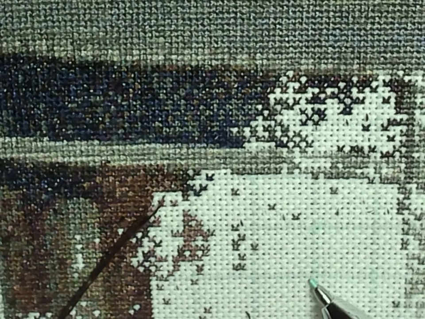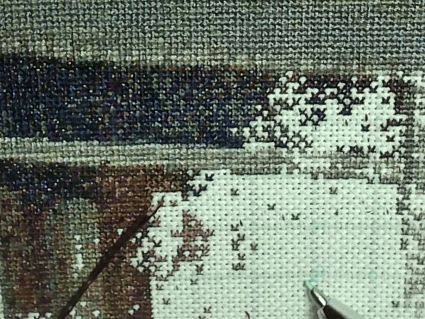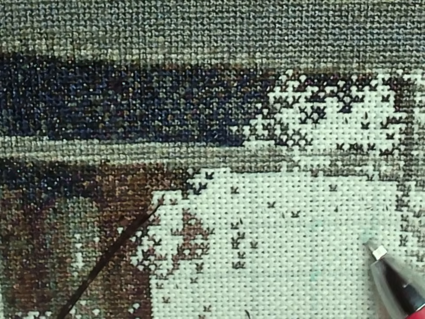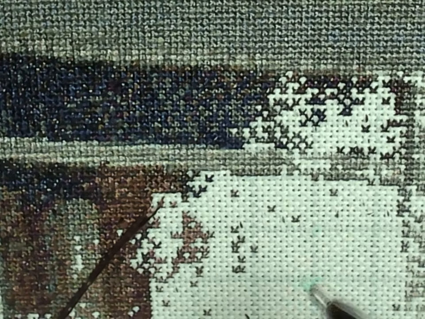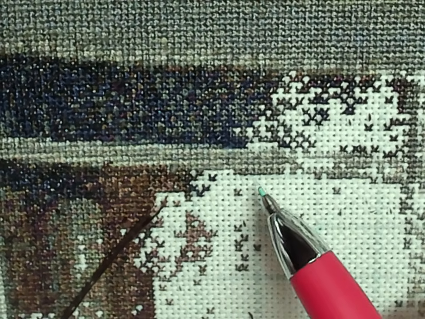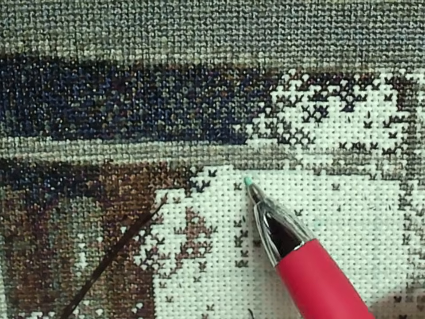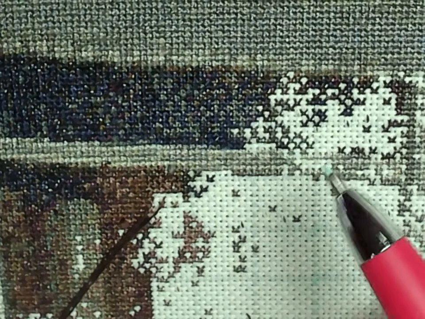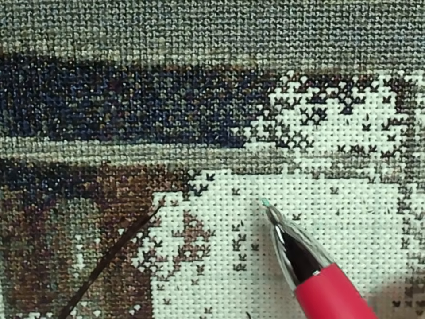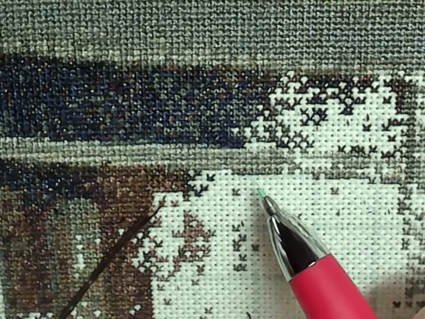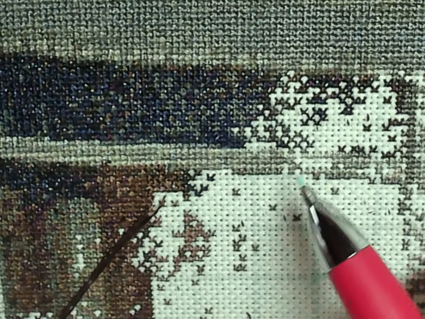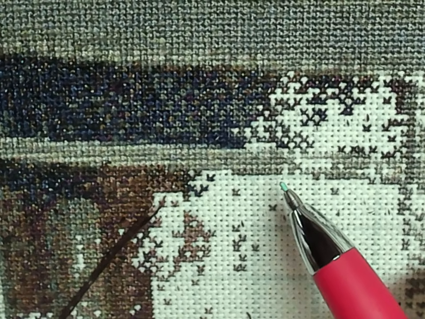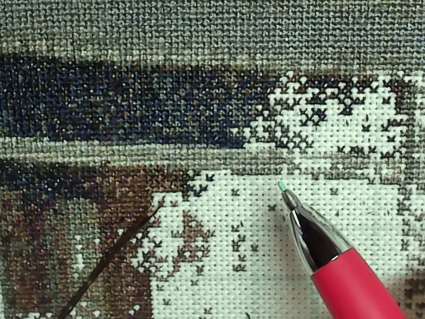Make your diagonal lines here through the intersection of the blocks. Okay, so I'm going to mark, I have this a little high so I can see the camera. Okay, get those out of the way. There we go.